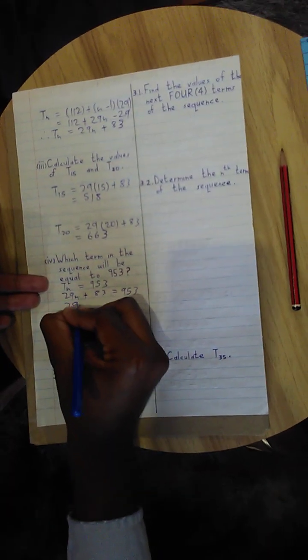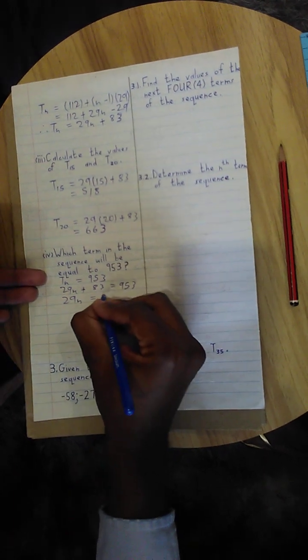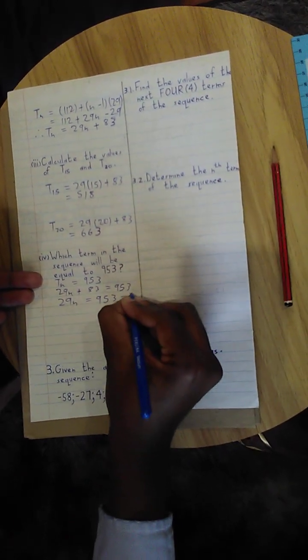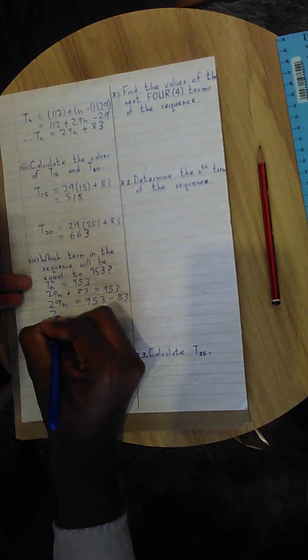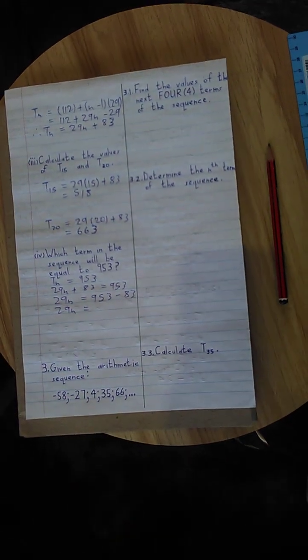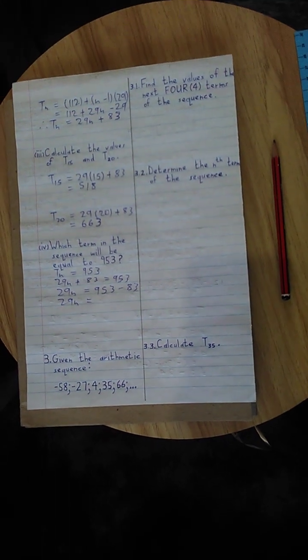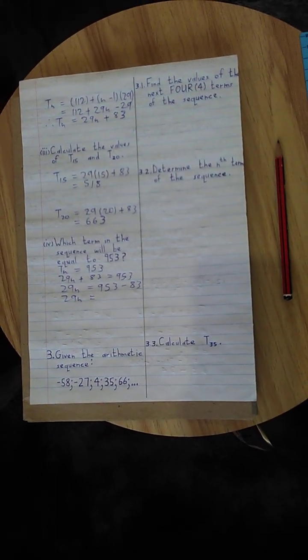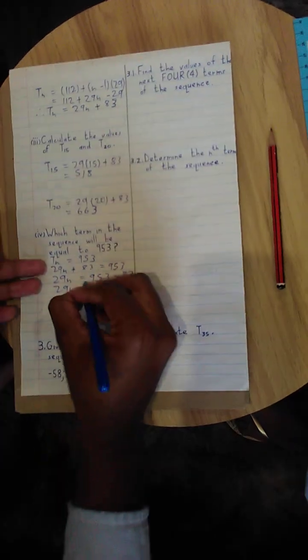So 29n is equal to 953 minus 83. 29n is equal to 870.